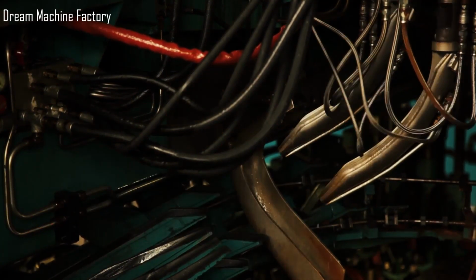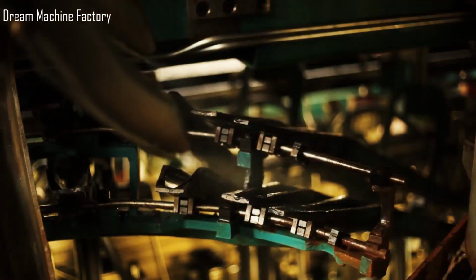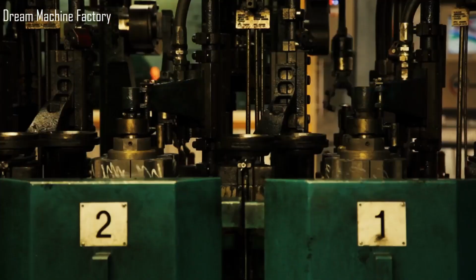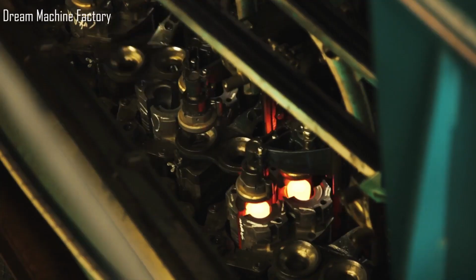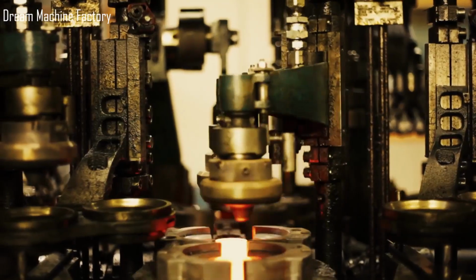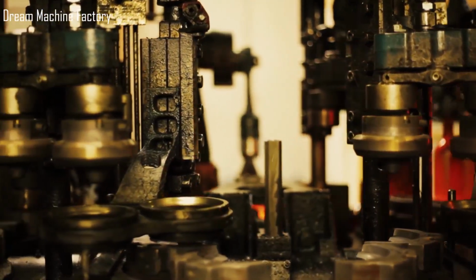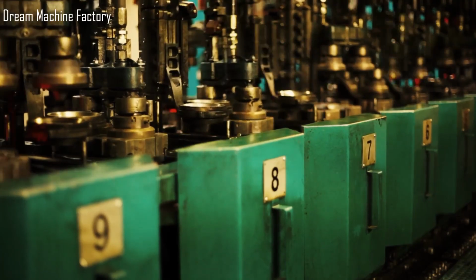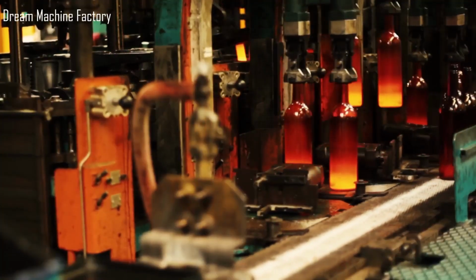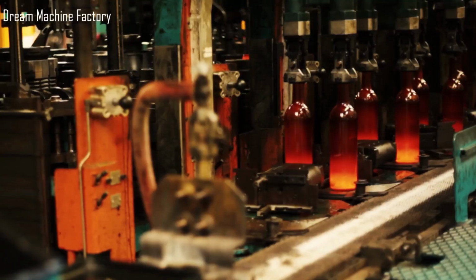These gobs are delivered to individual section forming machines where automated production ensures consistency. The forming process occurs in 2 stages. First, the gob is shaped into a preliminary form using molds and either compressed air or pressing methods. This blank is then transferred into a finishing mold, where compressed air gives it its final bottle or flask shape.